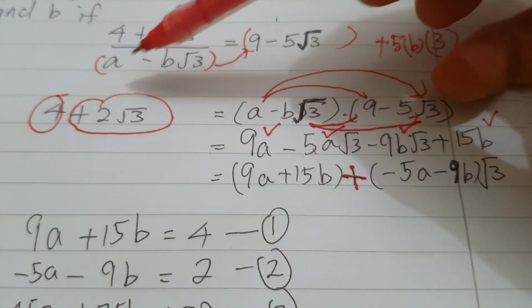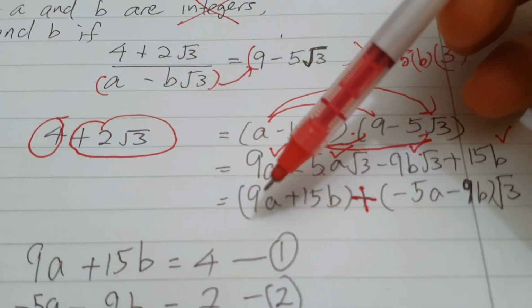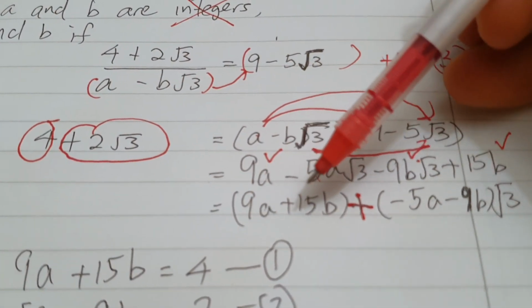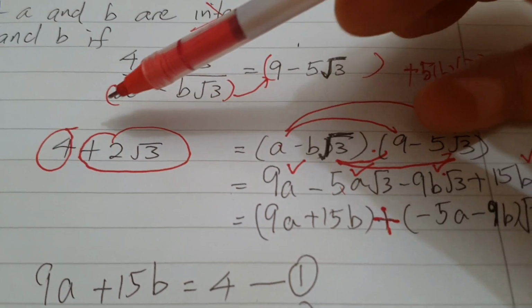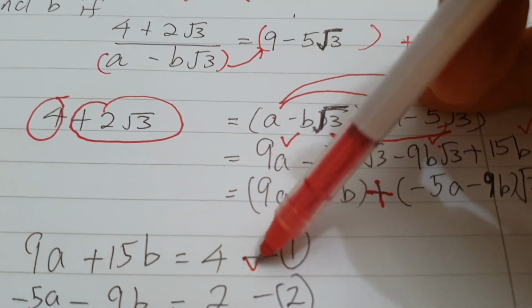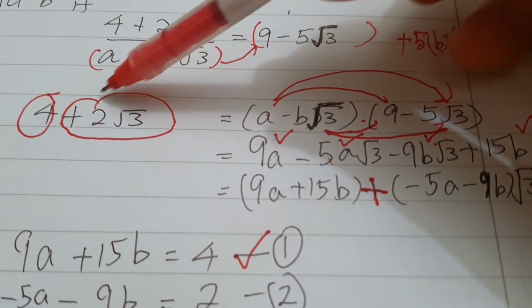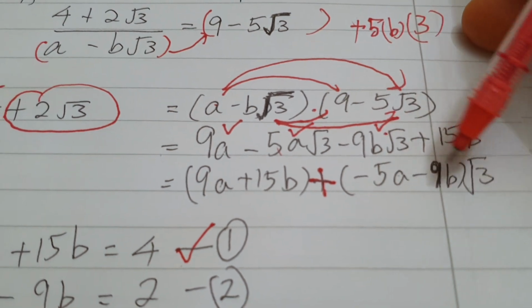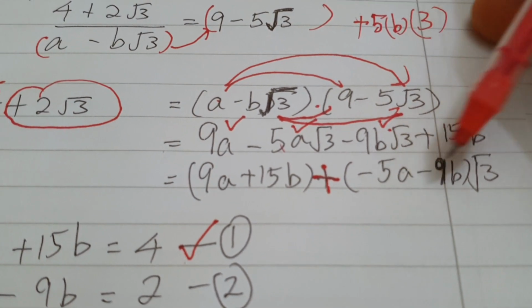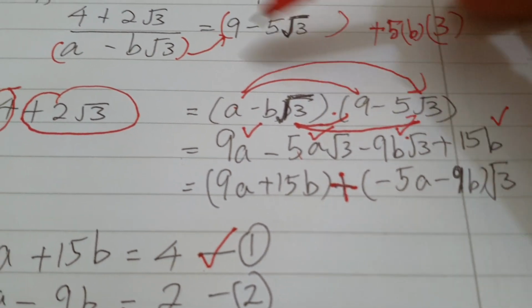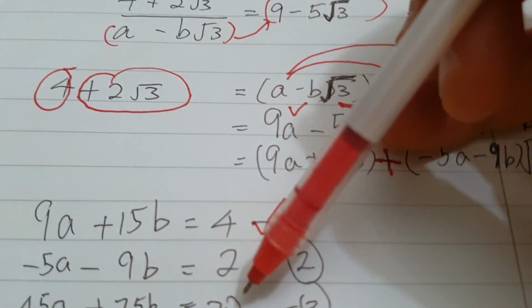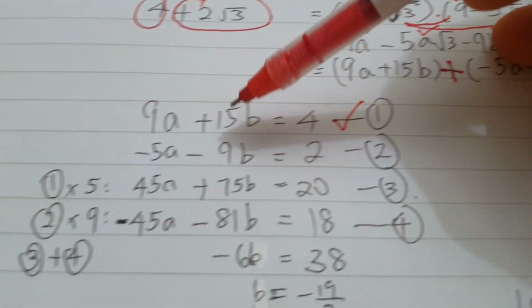Now the numbers that do not contain any surd must be equal to 4. So that's how I get this. And the numbers with surds, this coefficient here, remember coefficient, polynomial, we learned that, this 2 must be equal to this thing.